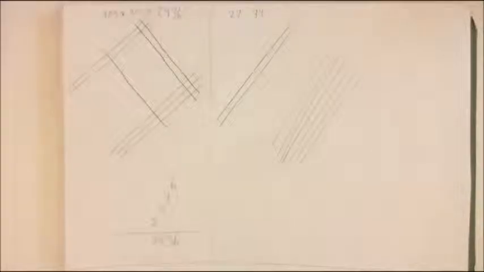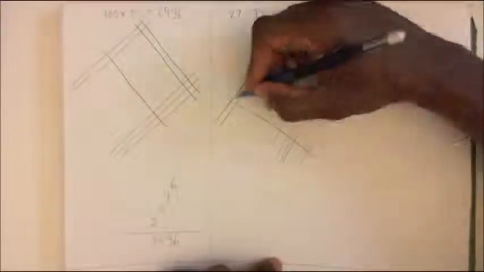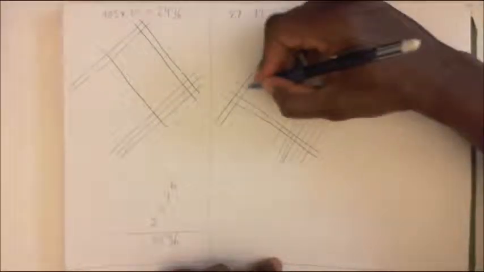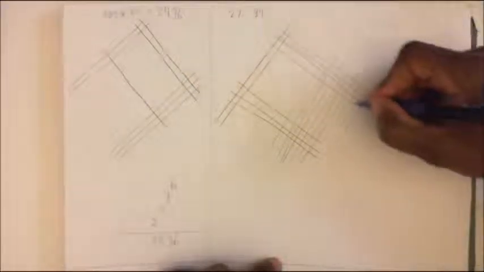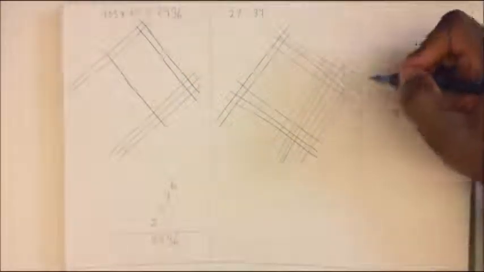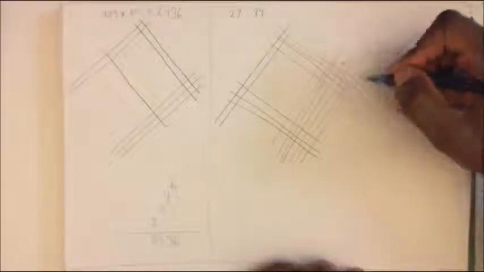Now I'm going to represent the 34 as 3 solid lines, 1, 2, 3, and then 4 solid lines, 1, 2, 3, 4. Now I'm going to count these up.